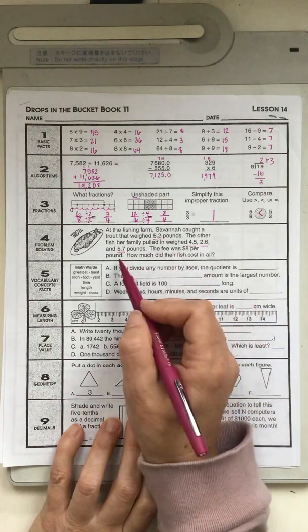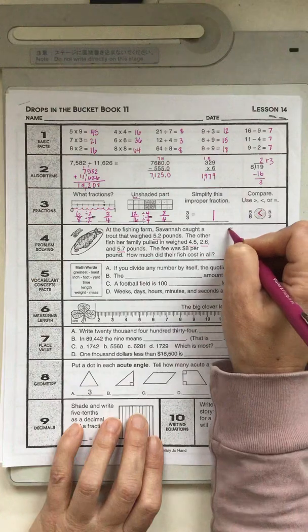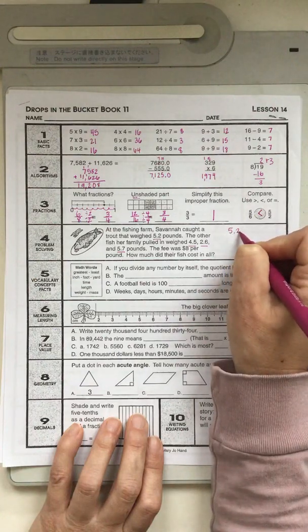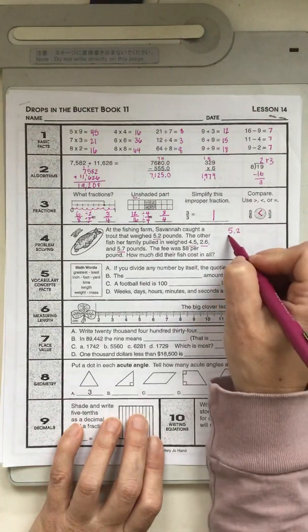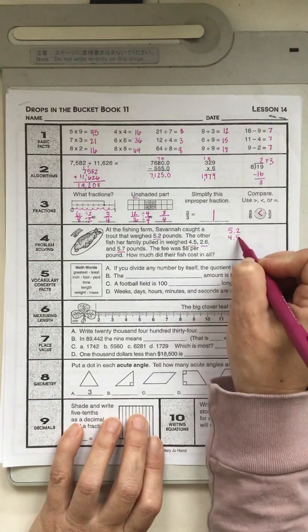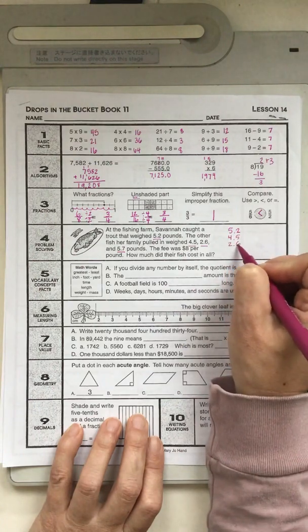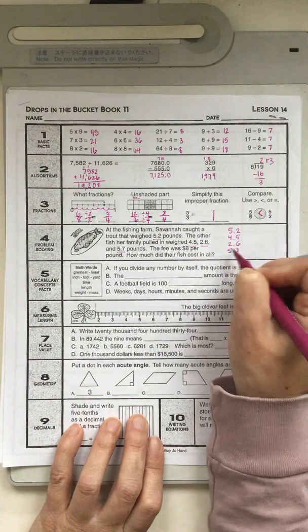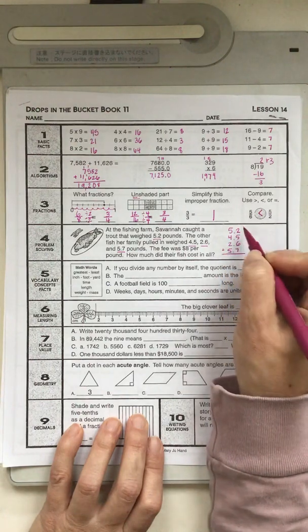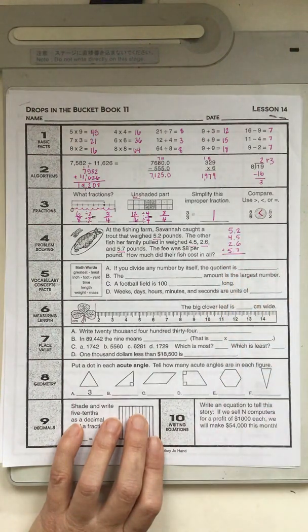So the first step is going to be to add these weights up. And I'm just going to line up my decimals, because that is really lining up my place values. I've got my ones place and my tenths places all lined up to figure out how much weight they have, or how many pounds of fish.